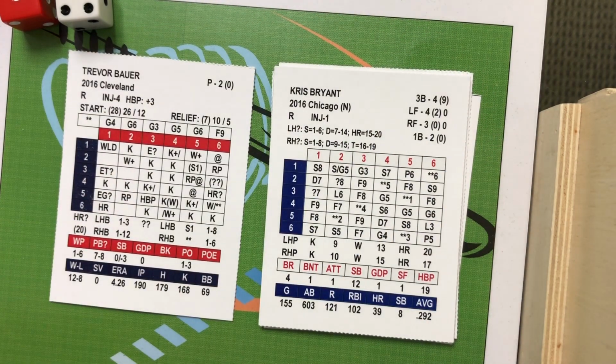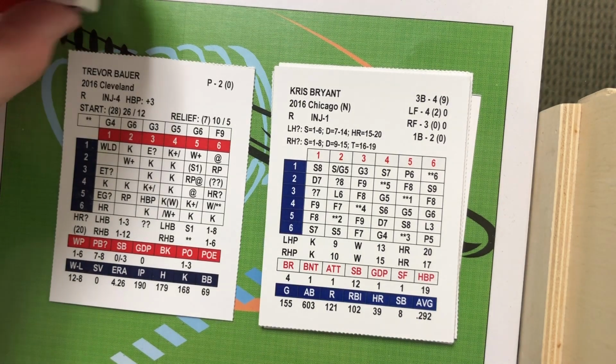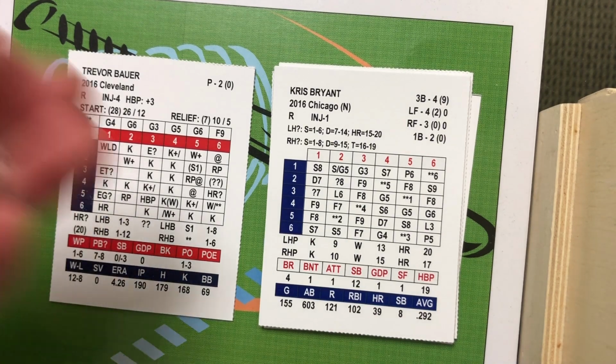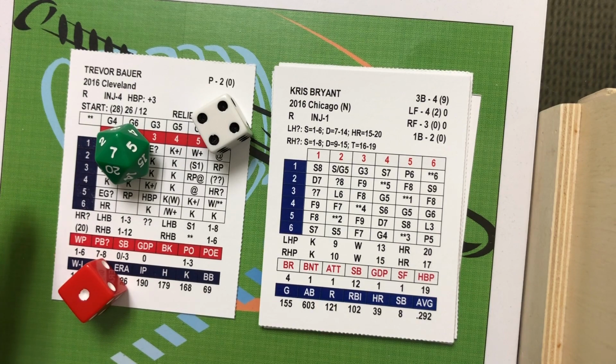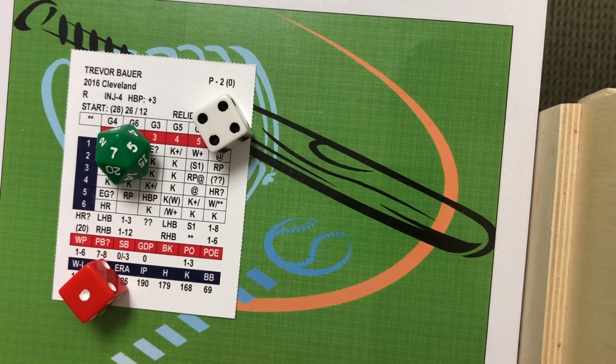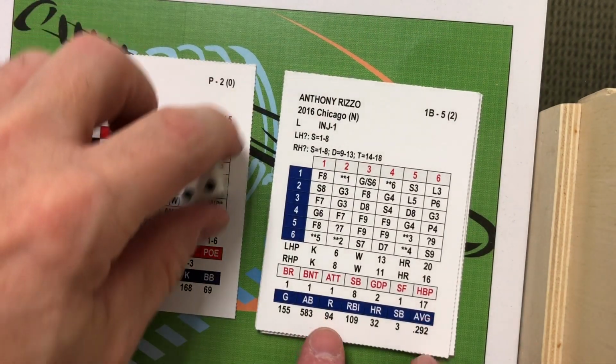All right, so it's Bryant up with 1 out. Fowler at second, Schwarber at first. Bauer the stretch, he checks the runners. Bryant homered in the first inning, he's 1 for 2. The pitch to Kris from Bauer is strike 3 swinging. A little high heat. 2 outs, and Rizzo is up now. 4-2 Cubs, top of the 4th.